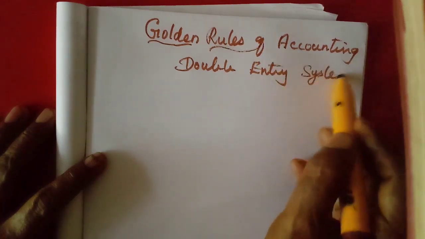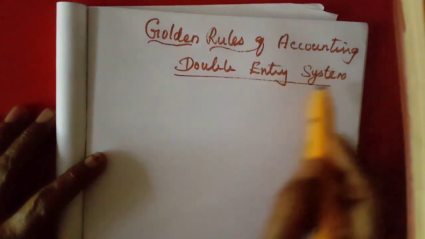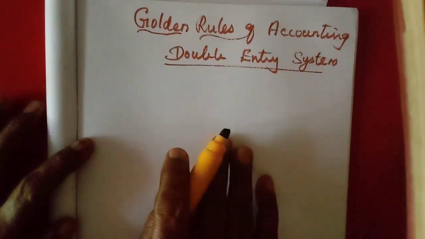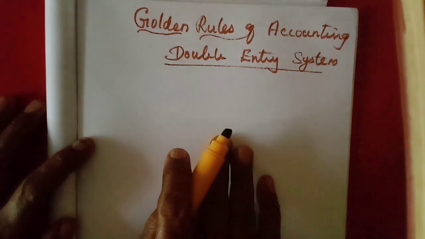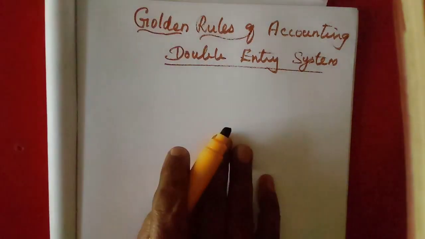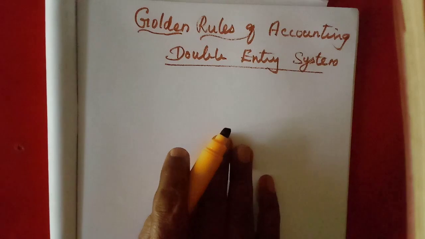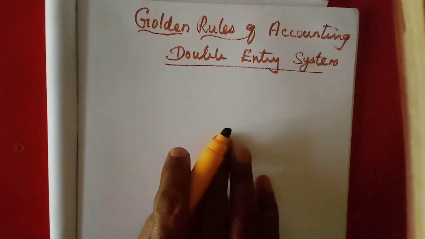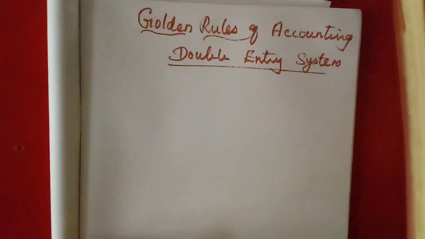All the same rule only. We have learned that each transaction affects two accounts, isn't it? Now we have learned about three main accounts: personal account, real account and nominal account.